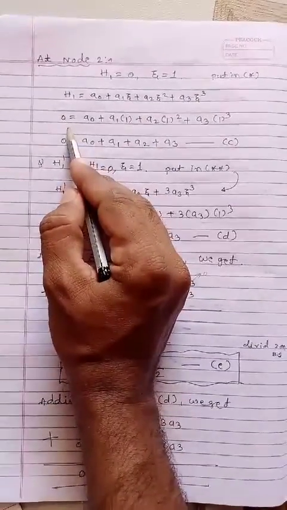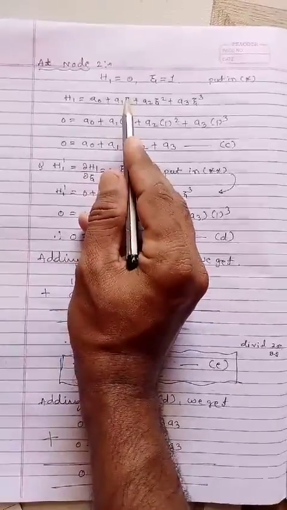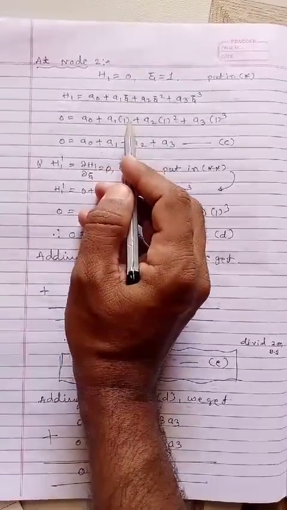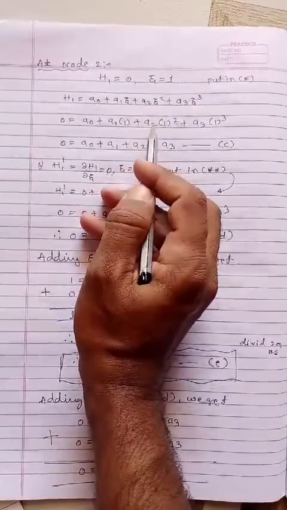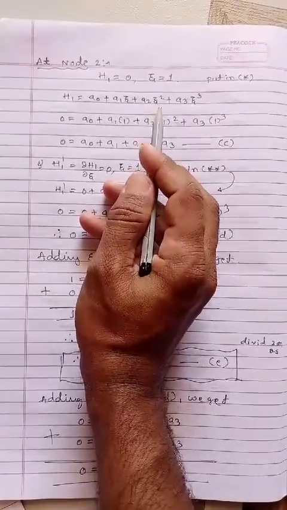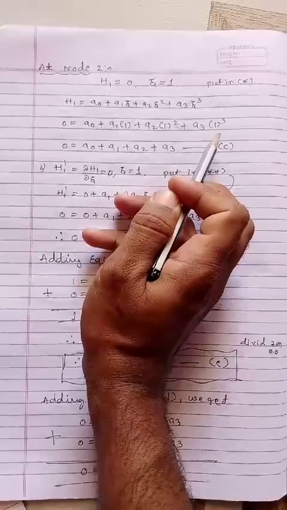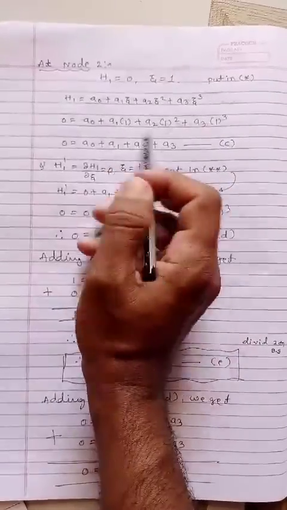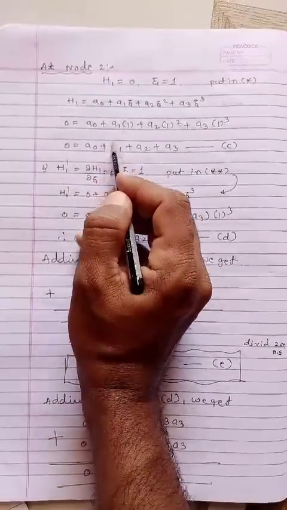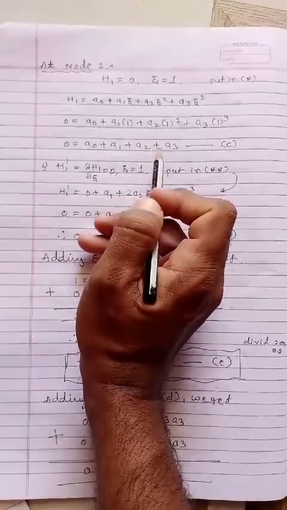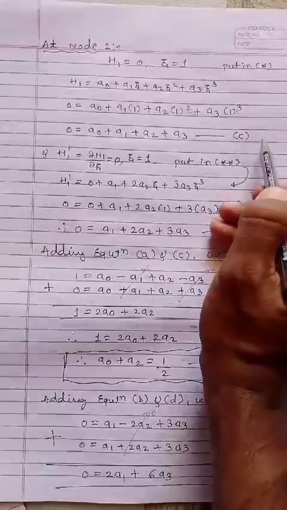So h1 is 0, a0 as it is, a1 with zeta value at node 2 equal to 1, a2 as it is, and a3 with zeta cube. Solve this: 0 equals a0 plus a1 plus a2 plus a3. Call this equation C.